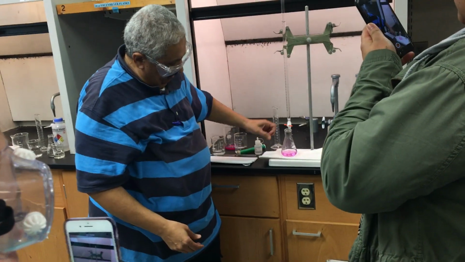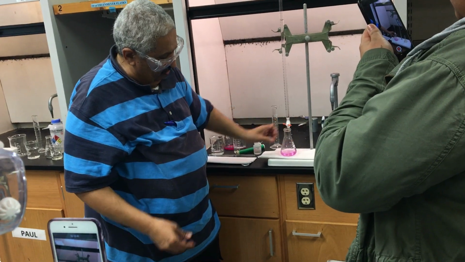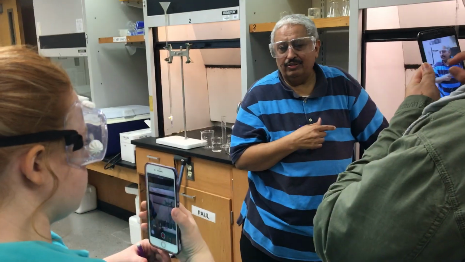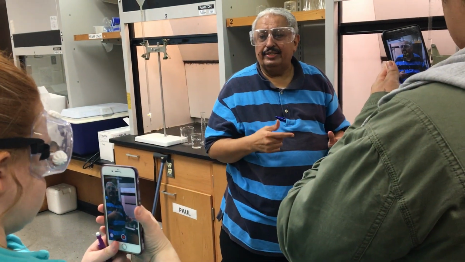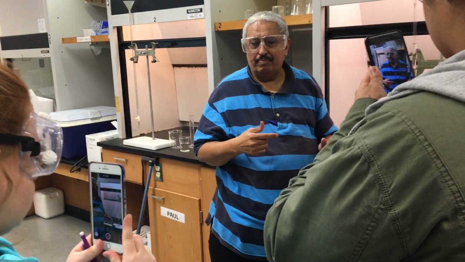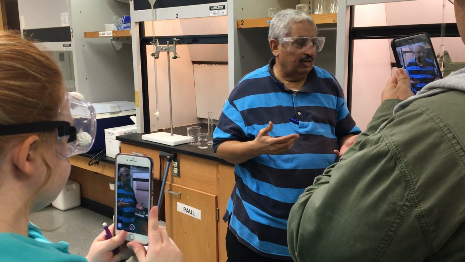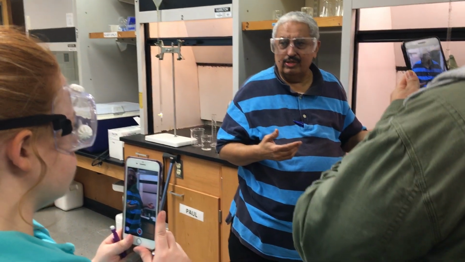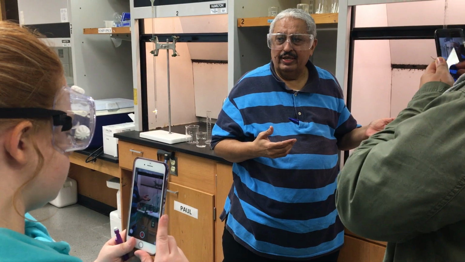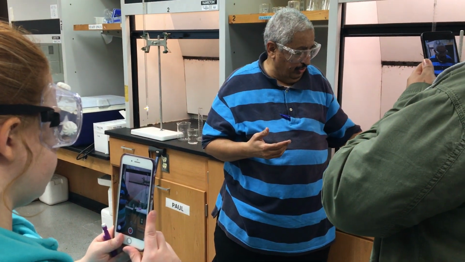Can you see it, guys? 17.25. This is my titration value, which I have to use to calculate the number of moles and then calculate the molarity of acetic acid. Everybody's following? Now, any question you have?